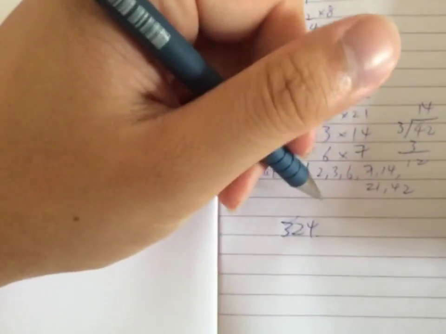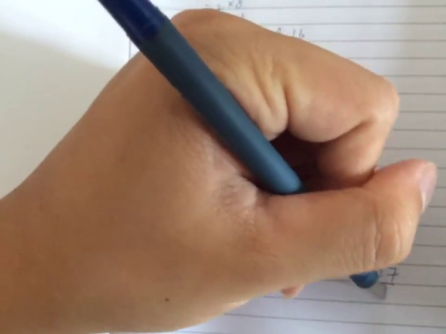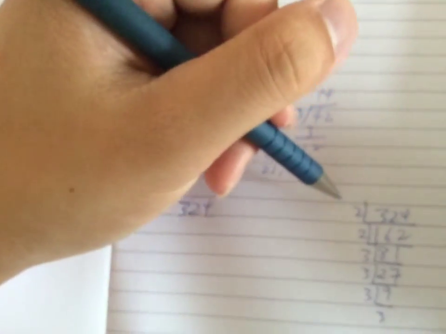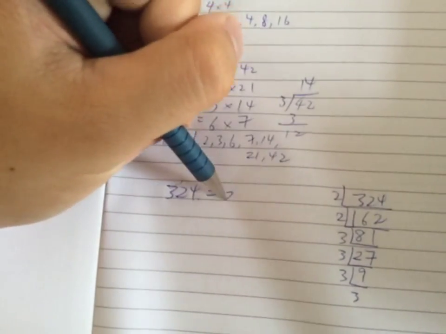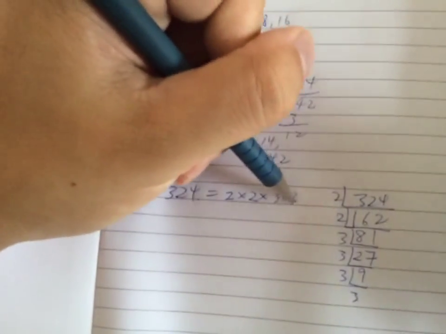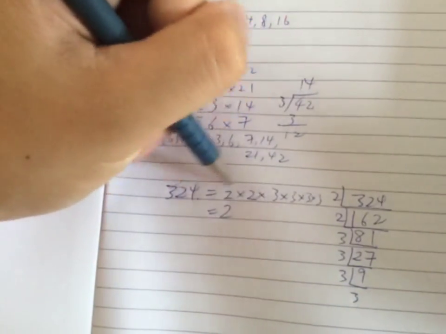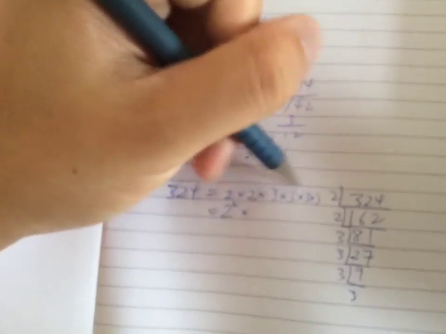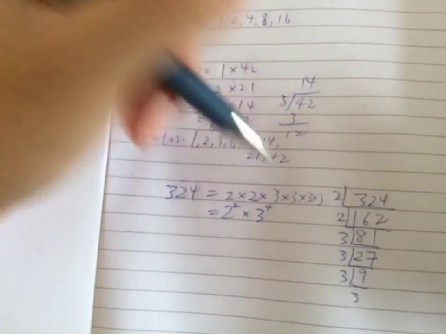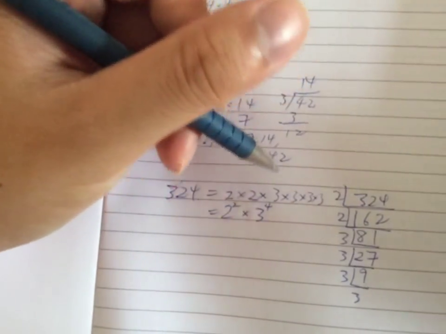Okay, instant drill: 324. Divide by 2 to get 162, divide by 2 again to get 81. Then 3 and 27, 3 and 9, 3 and 3. So 324 is 2 times 2 times 3 times 3 times 3 times 3. All are prime factors, and I use index notation. 2 times 2 is 2 squared, and 3 four times means 3 to the power 4. So 324 is 2 squared times 3 to the power 4.